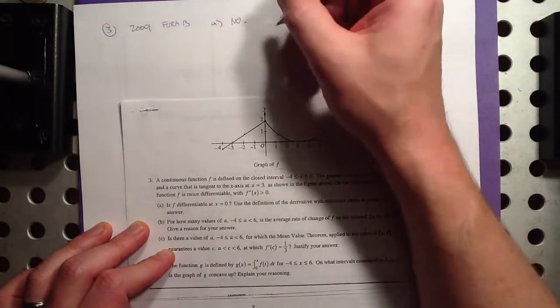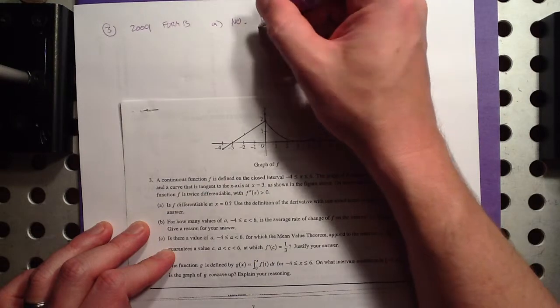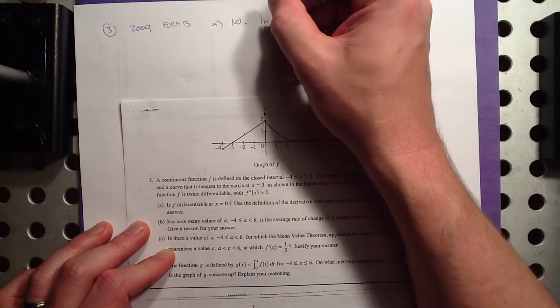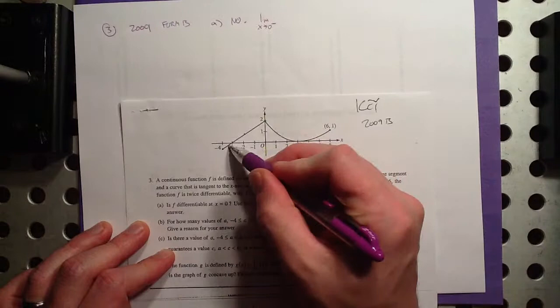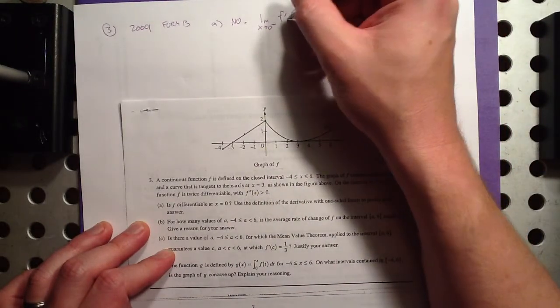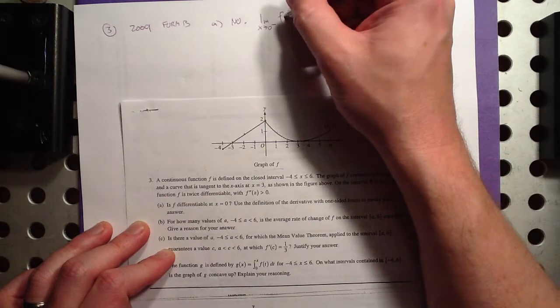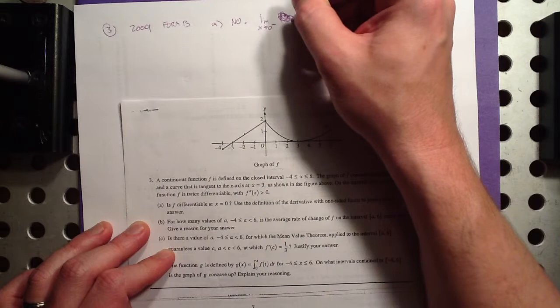You would say this, that the limit as x approaches 0 from the negative side of f prime of x. Oops, sorry, that's not what we want to write there. We want to write the definition of the derivative.